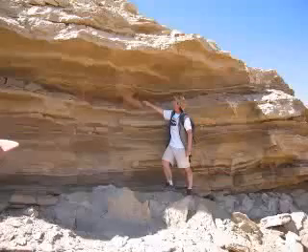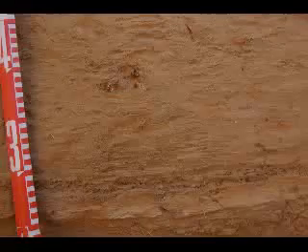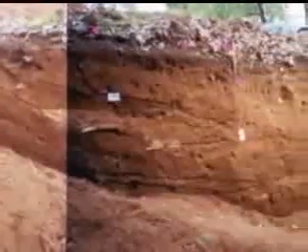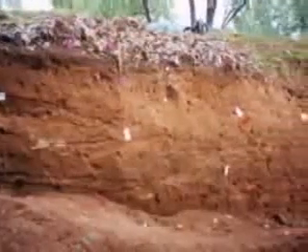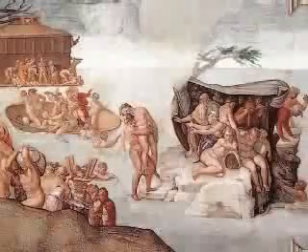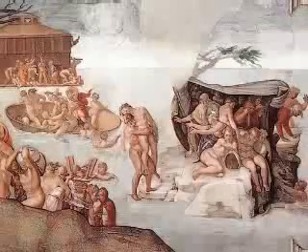And we can see the result of floods. Annual floods, catastrophic floods, local floods. Each type of flood leaves its mark and leaves clues as to how strong it was, how long it lasted, and what sort of material it carried. We can see a number of different floods at different times in the past, going back hundreds of millions of years. If a global flood really had happened just 4,000 years ago, it would not go unnoticed.